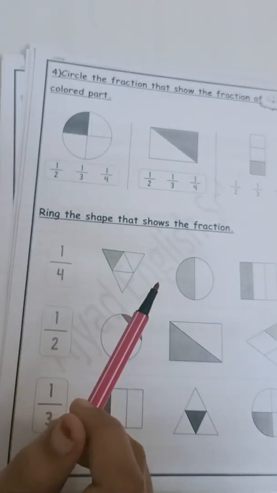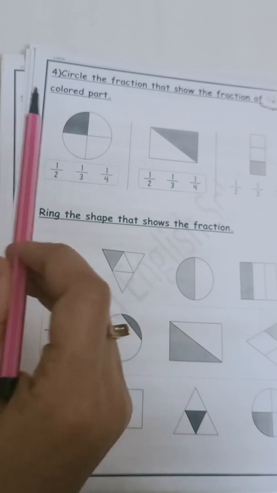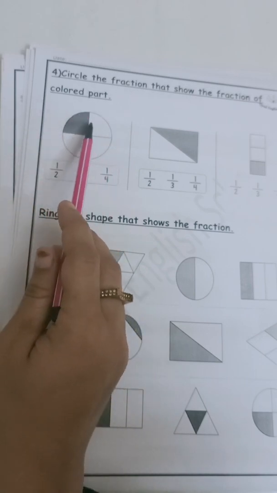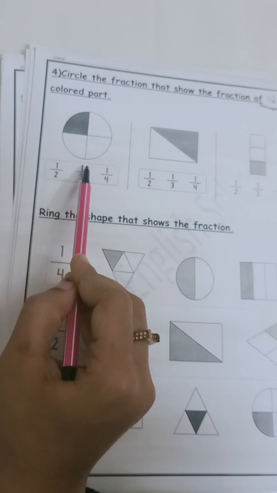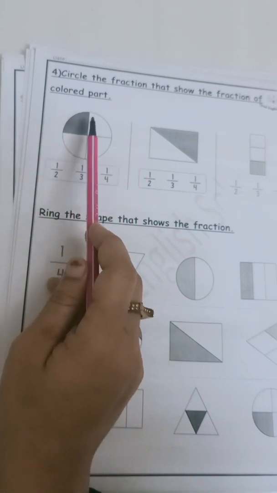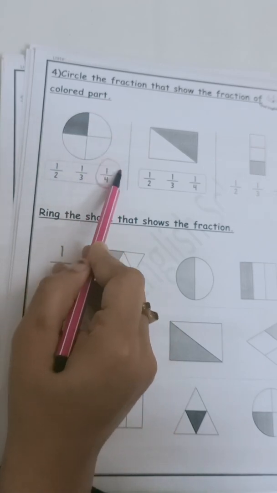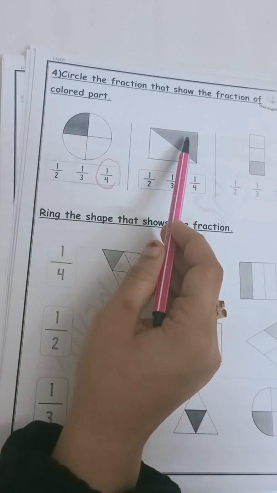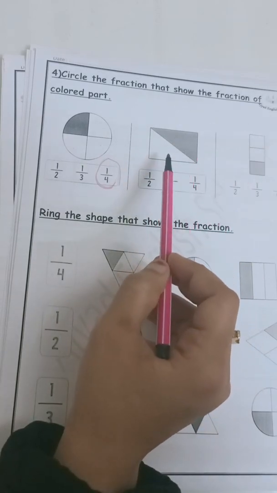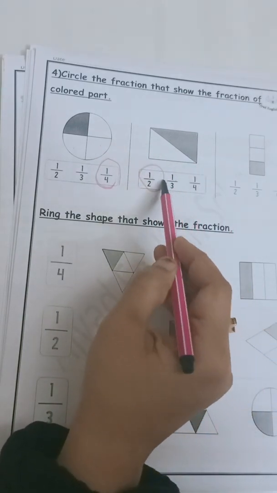Okay, circle the fraction that shows the fraction of colored part. This colored part is 1. And how many all parts? We have here 1 and 1 and 1. Okay, but how many all parts? 1, 2, 3, 4. So this is the correct choice. We have here 1 colored part. Okay, and how many all parts? 1, 2. So this is the correct choice.